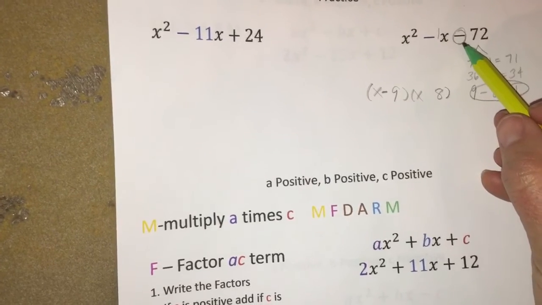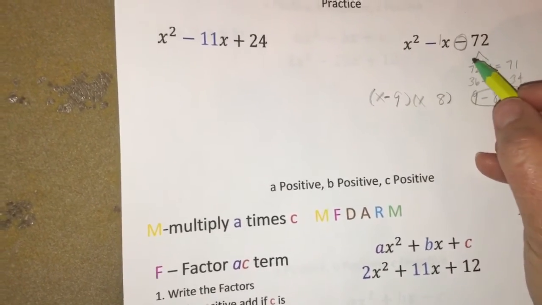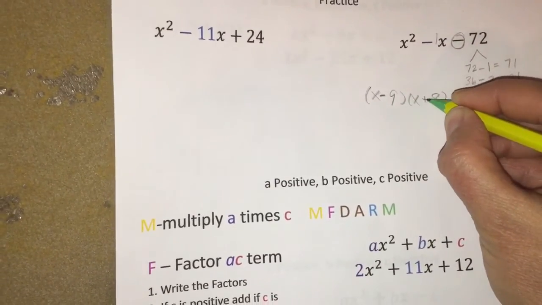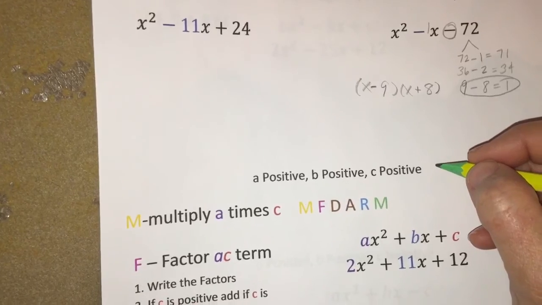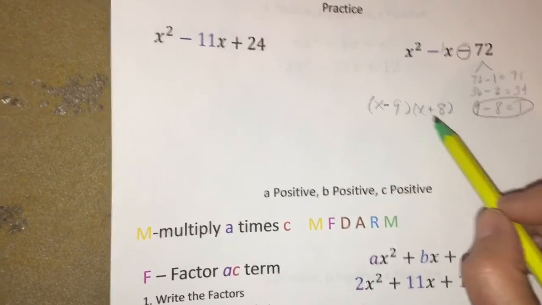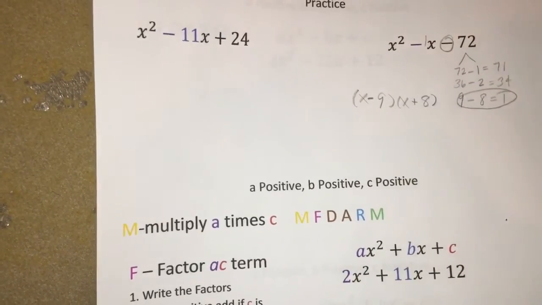Since the C term is also negative, we talked about that. In order for us to get a negative C term, the two signs have to be different. So this has to be a positive 8. If you want to check your answer, you can look at negative 9 plus 8, and that will give you negative 1, which is your B term.